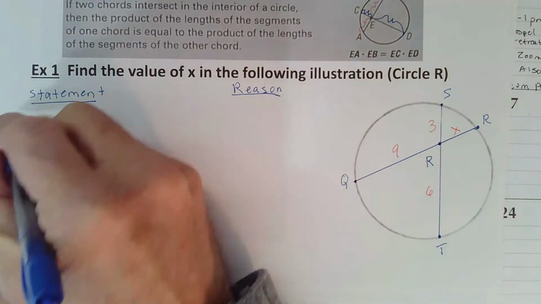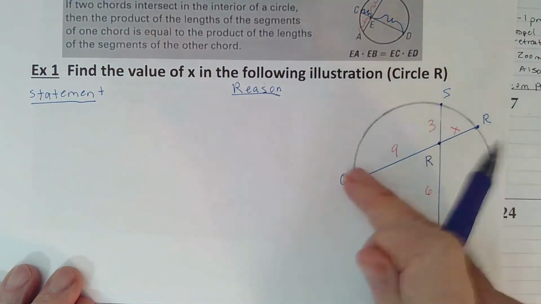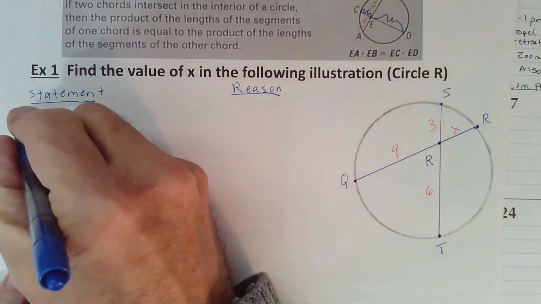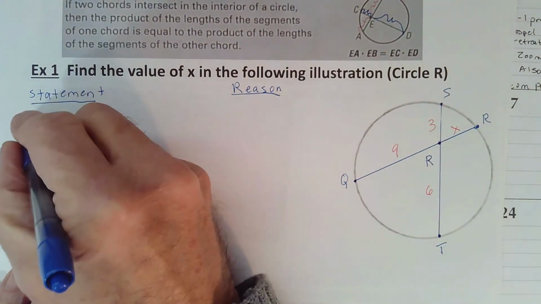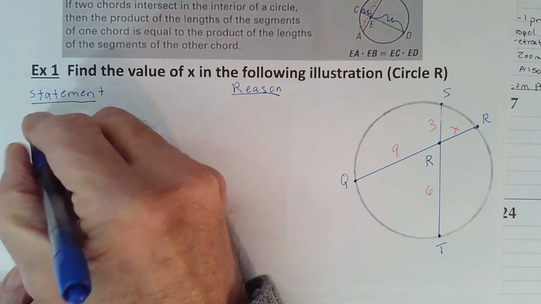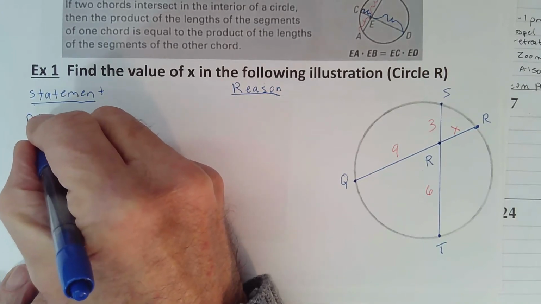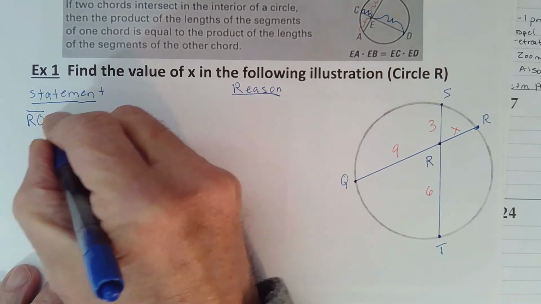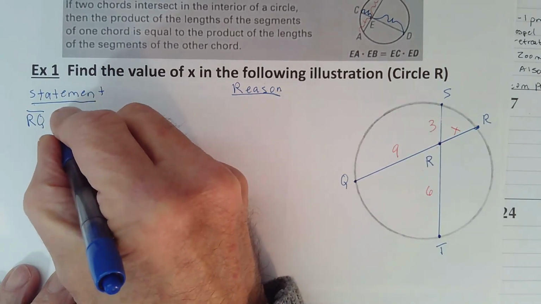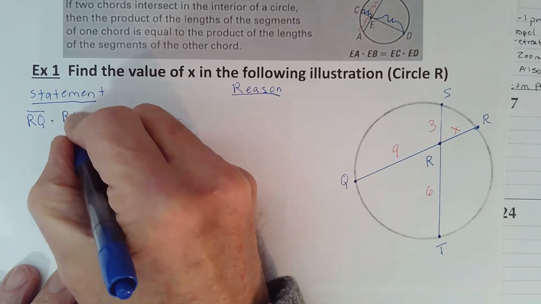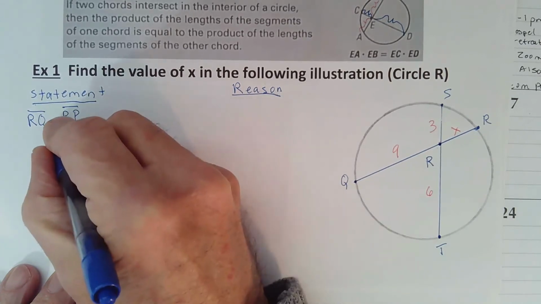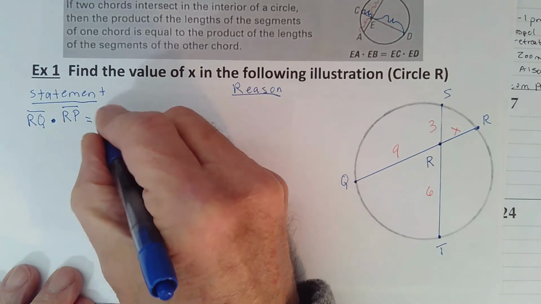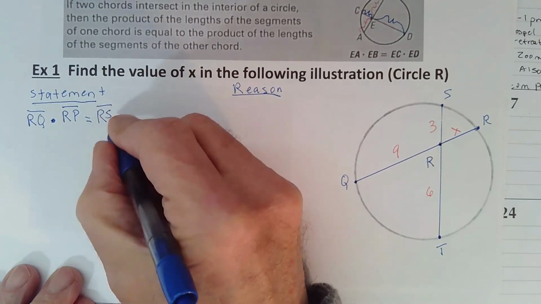So I'm going to say that R to Q times R to P is going to equal R to S times R to T. So R to Q, that's one segment of the chord, times R to P, and that's going to equal R to S times R to T.